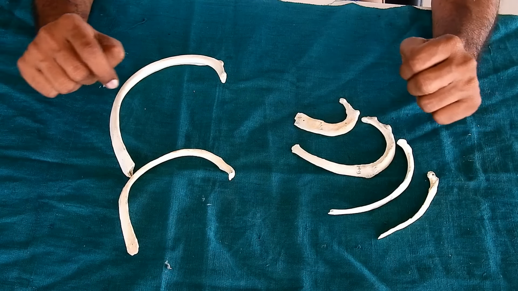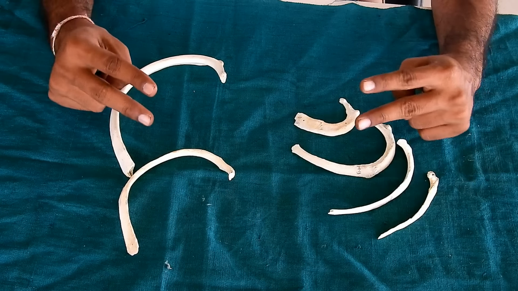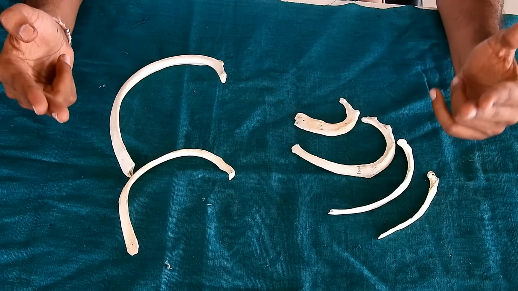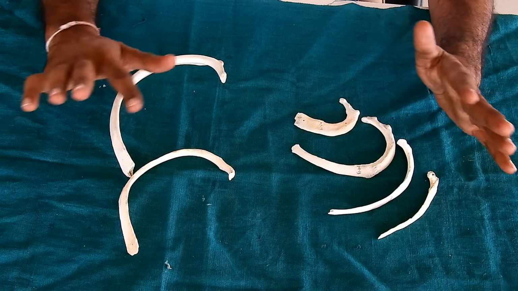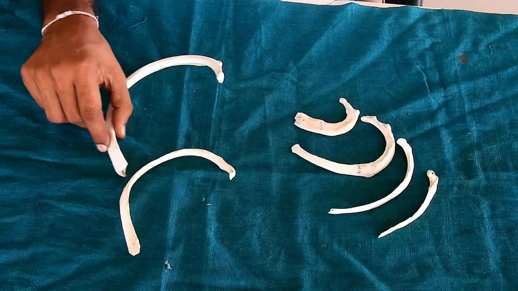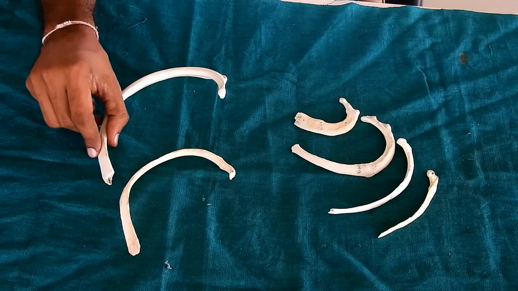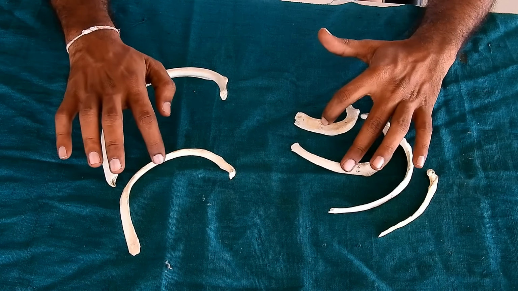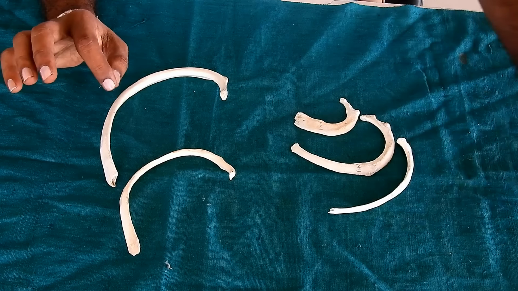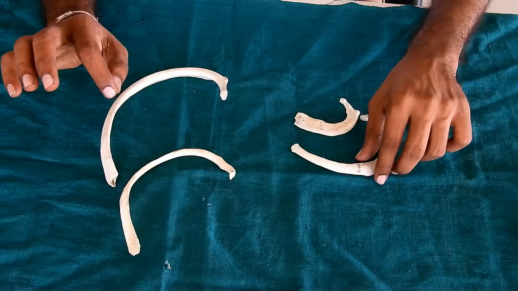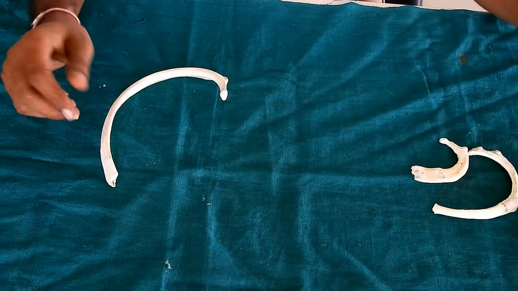And the third classification is according to their feature. There are two types, the typical ribs and the atypical ribs. Typical ribs means their features are more or less similar. Ribs number 3 to 9 are typical ribs, whereas the first, second, 10, 11, 12 are atypical ribs. Now we will discuss the ribs according to the feature. First the typical rib, but before that some general features of the rib.